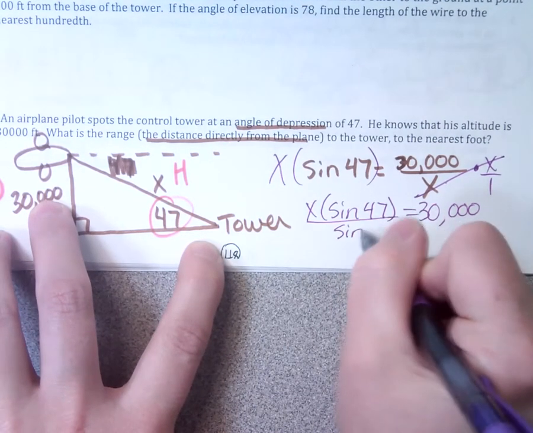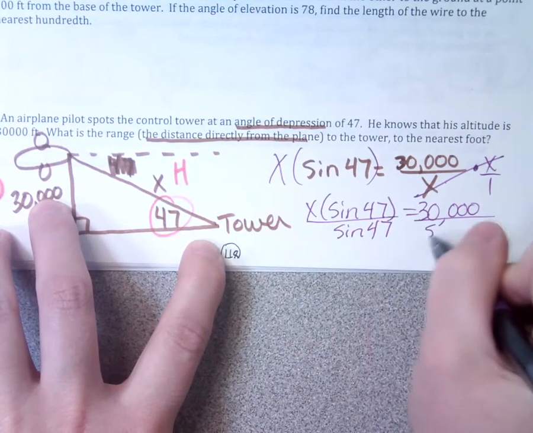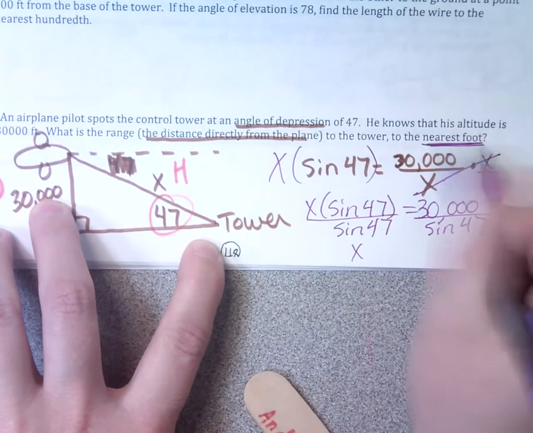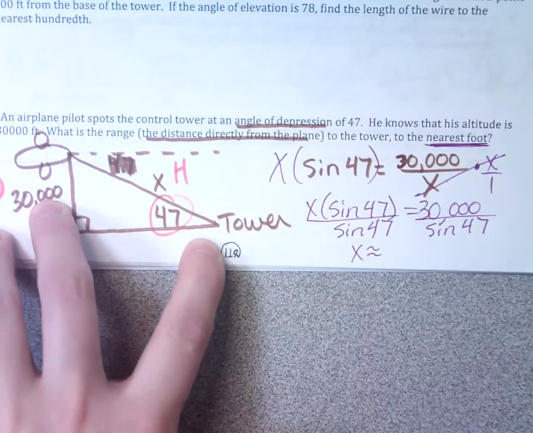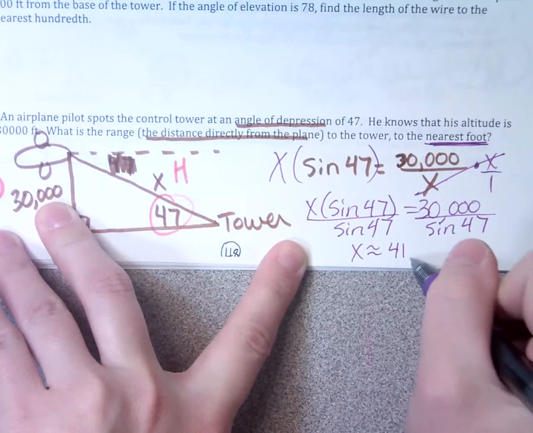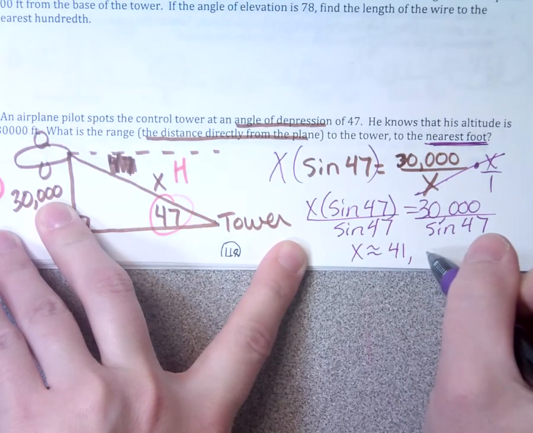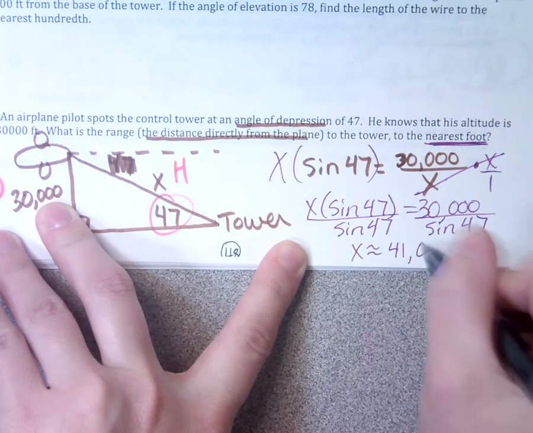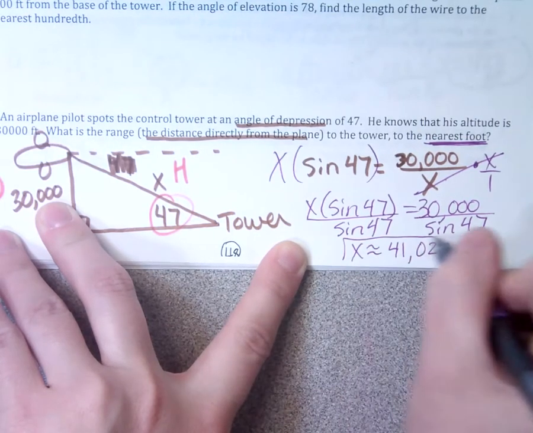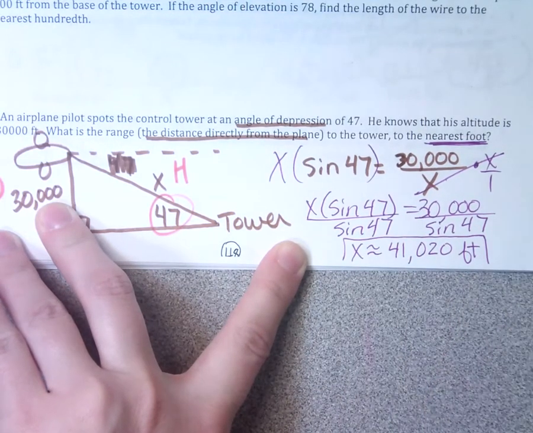Good. Divide by sine of 47. And after I divide by sine of 47, this says once again to the nearest foot. Somebody have it? To the nearest foot? I have it. What do you got? 41,019.8. But I put 41,020. Yep, 41,020. And this is all in feet. So rounded to the nearest foot, it would be 41,020.